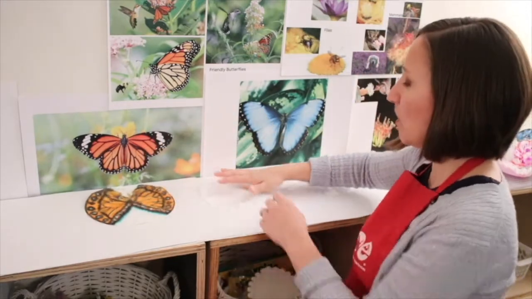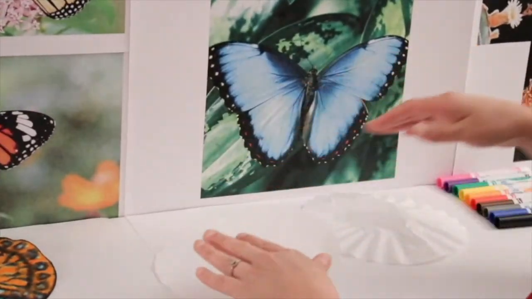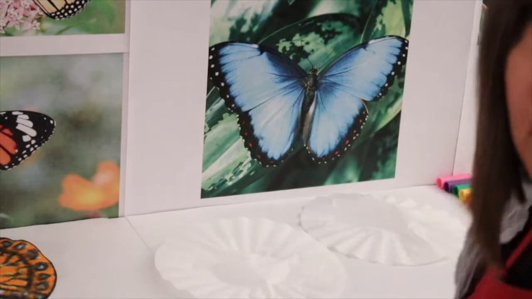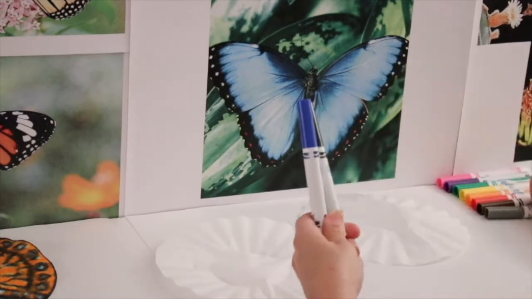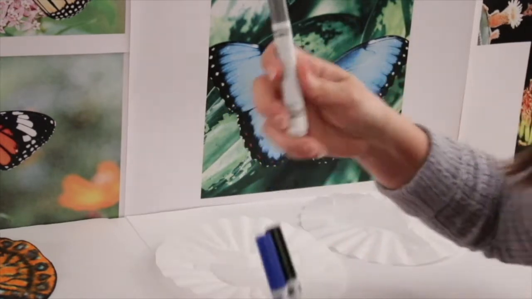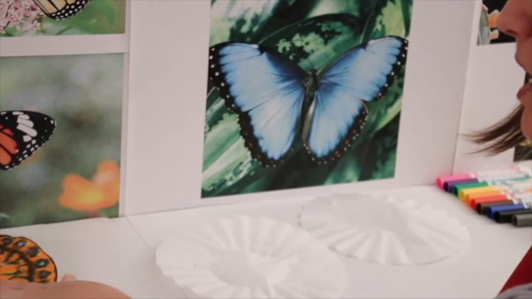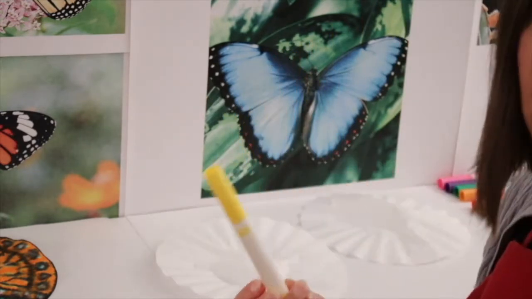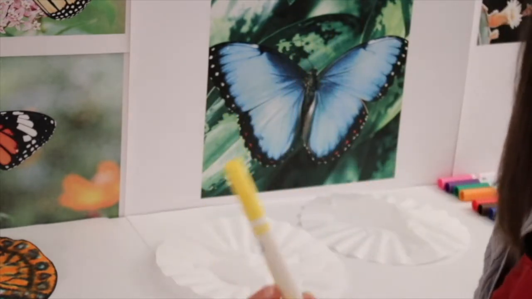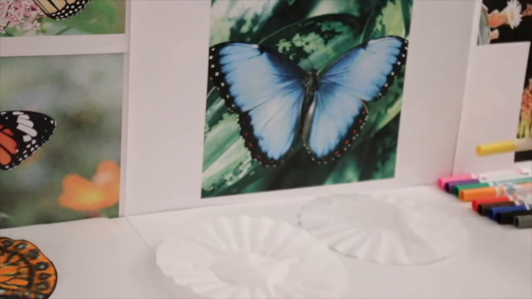You're going to lay your coffee filter flat on the table, and you're going to work with your lightest colors first. I'm going to be using blue, black, and gray, and so I'm going to use my gray first. If I were making the monarch, I started with yellow first because that's my lightest color. It's a little bit hard to see, so that's why I chose to use darker colors to show you how to make this.